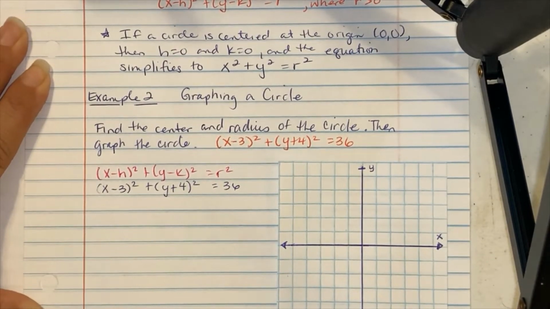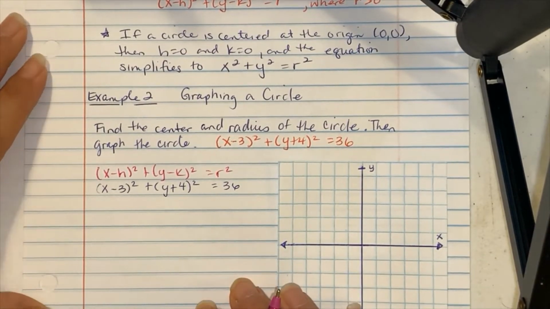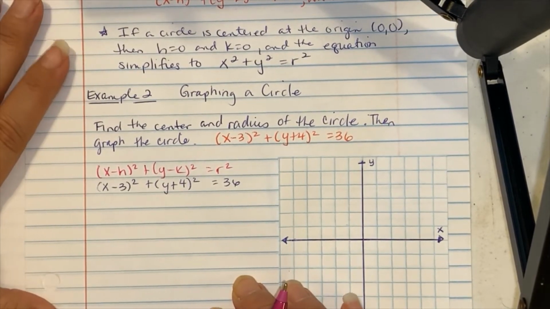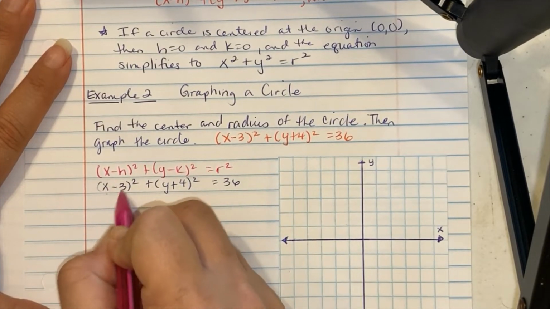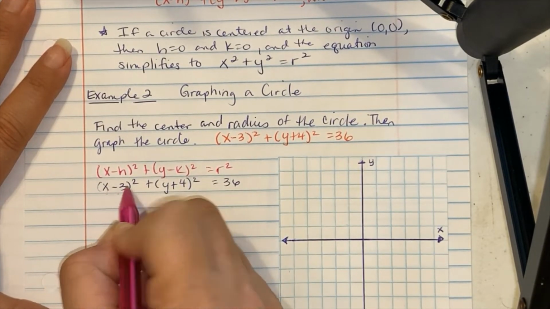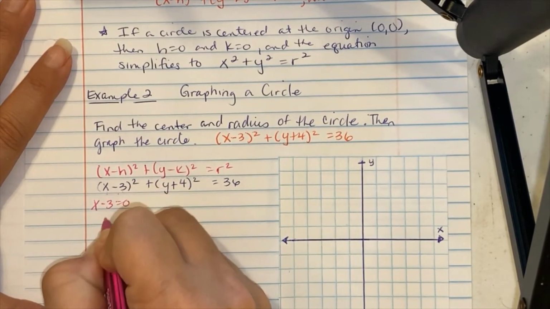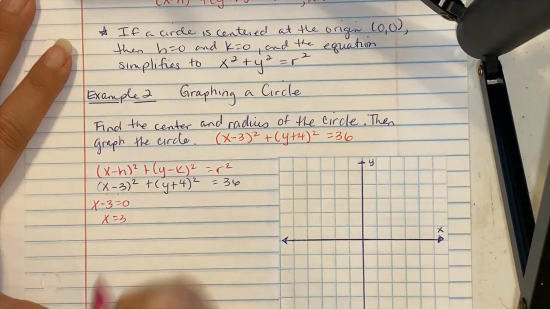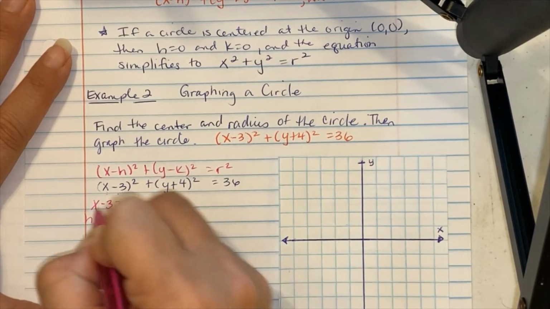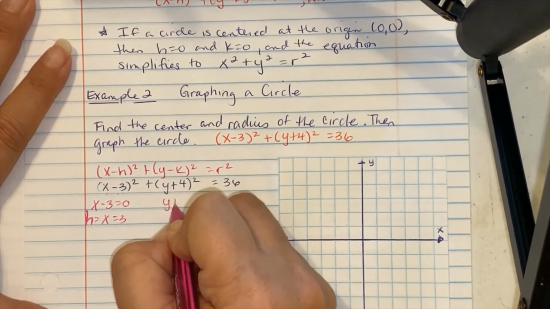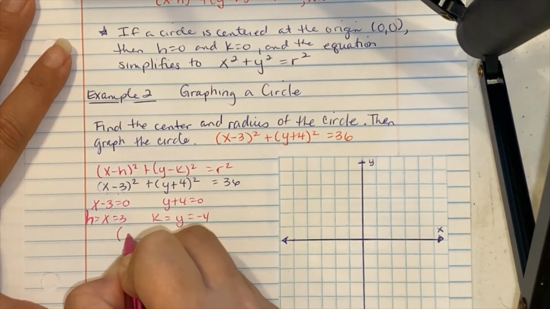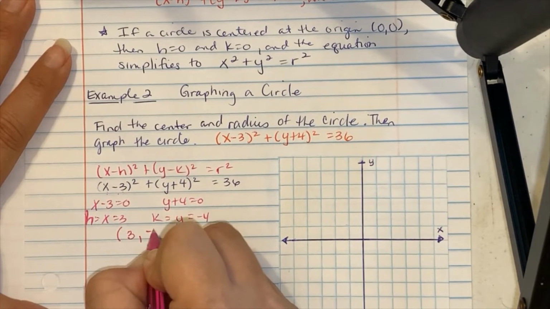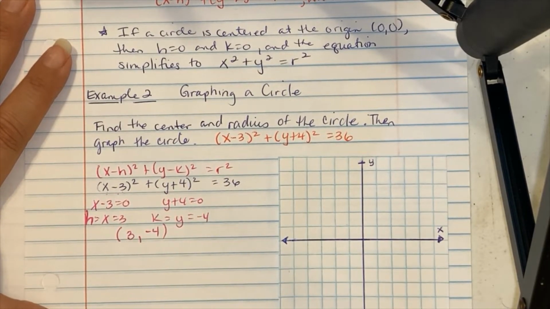If we remember back from when we were solving for vertex form, which was in the last unit, or 2 units ago actually, the inside tells us where we're going. So x minus 3, think of it as x minus 3 equal to 0. X is equivalent to 3, so that's my h. Y plus 4 is equal to 0, so y is equal to negative 4. That's your k. So the circle is going to be centered at 3, negative 4.